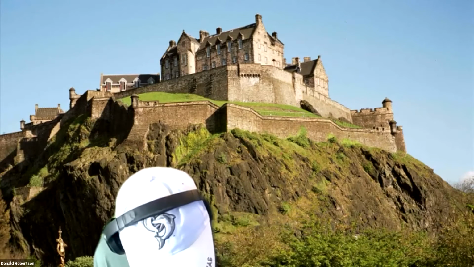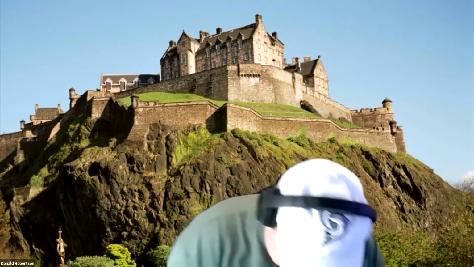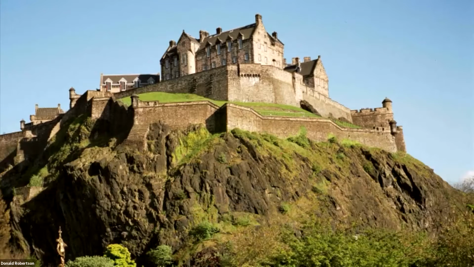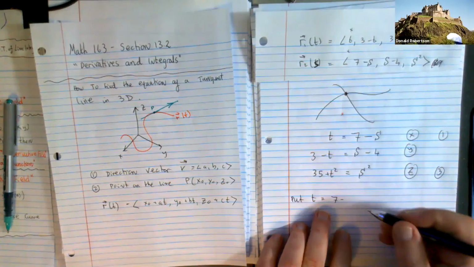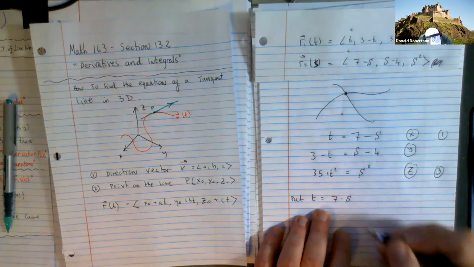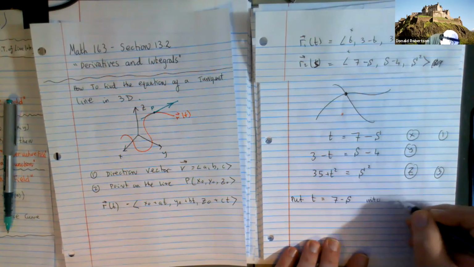So if you take equation 1 and match it with equation 3, what I can then do is put t in. So you take equation 1, which says that t is 7 minus s, and you put it into equation 3.